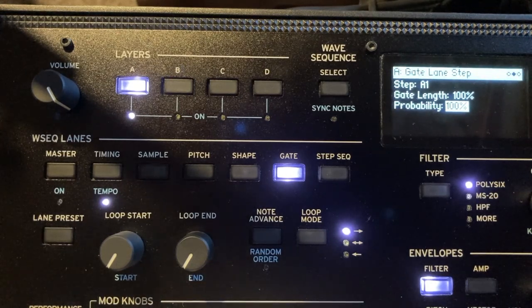If the probability is set for a particular step and that step doesn't play, the previous step extends through where the deleted step used to be. What that means is the timing lane's length doesn't change every time a probability setting causes a step to vanish. So, instead of a gap, you get a tie.